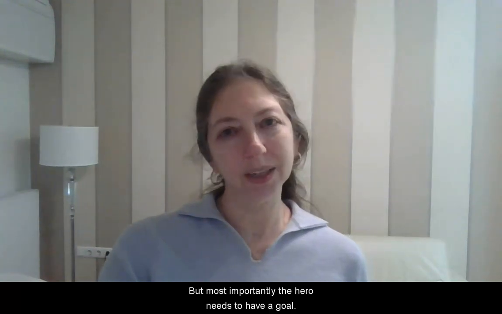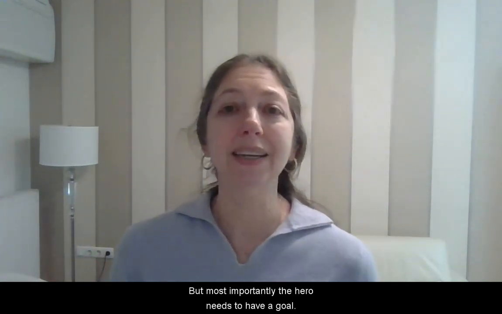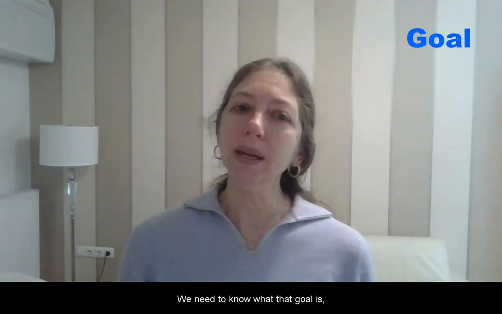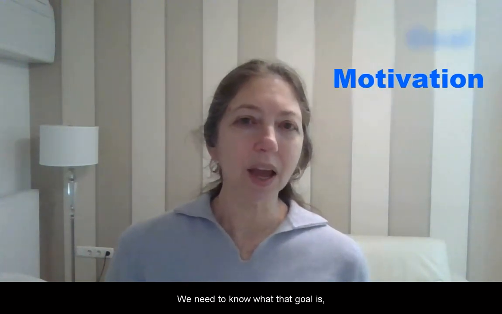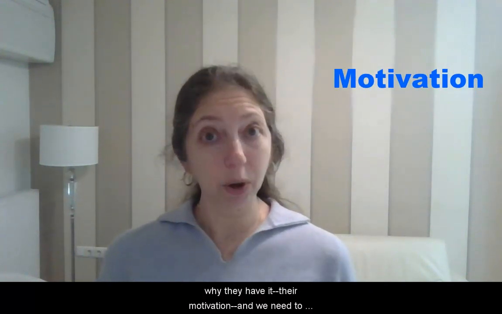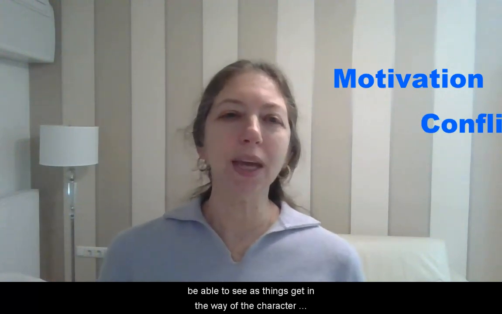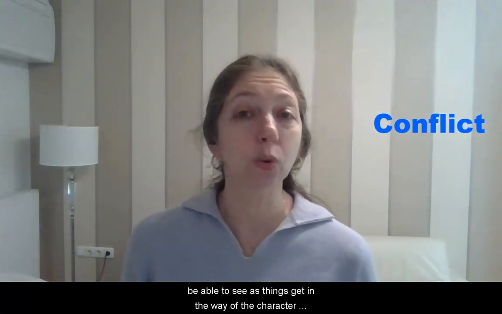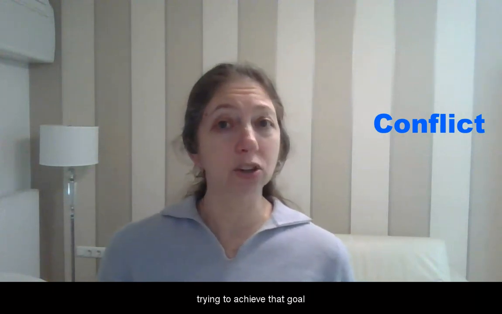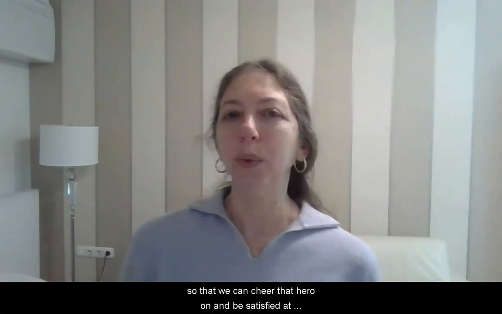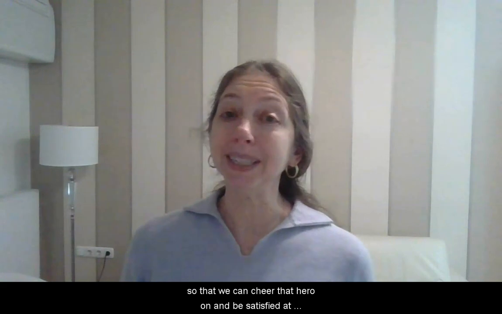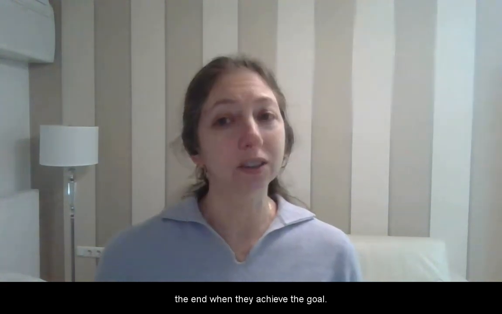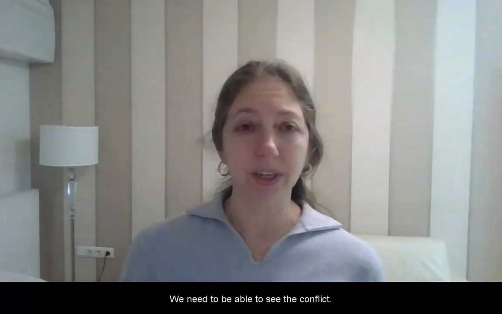But most importantly, the hero needs to have a goal. We need to know what that goal is, why they have it, their motivation, and we need to be able to see as things get in the way of the character trying to achieve that goal, so that we can cheer that hero on and be satisfied at the end when they achieve the goal, or disappointed when they don't. We need to be able to see the conflict.